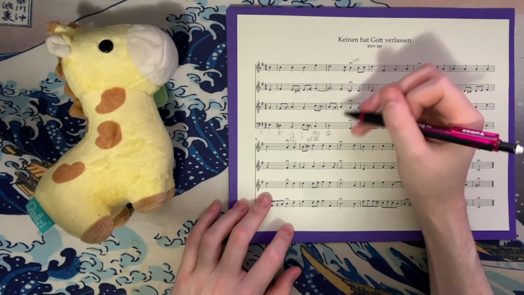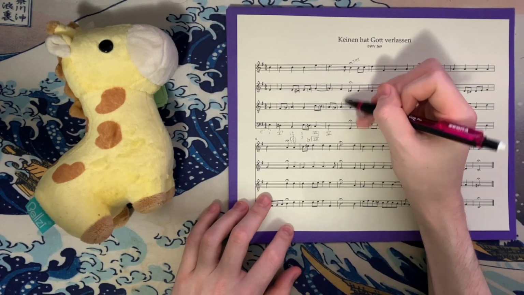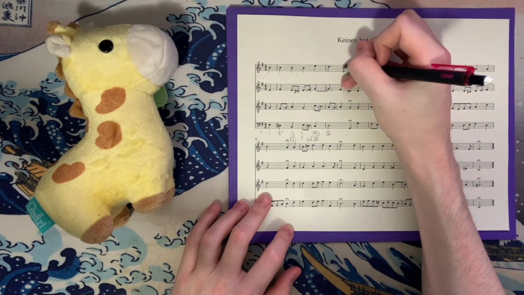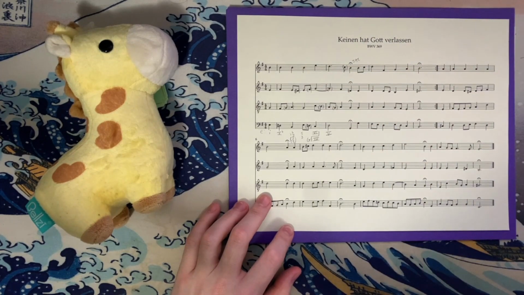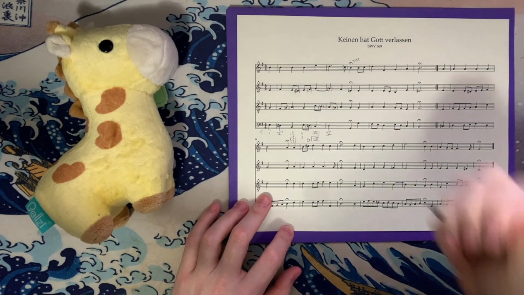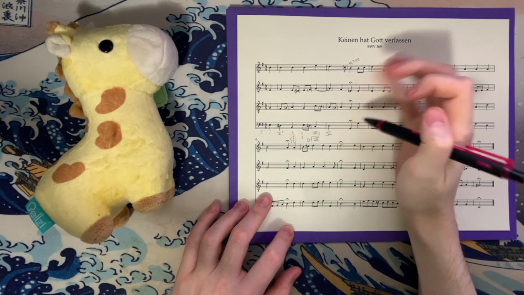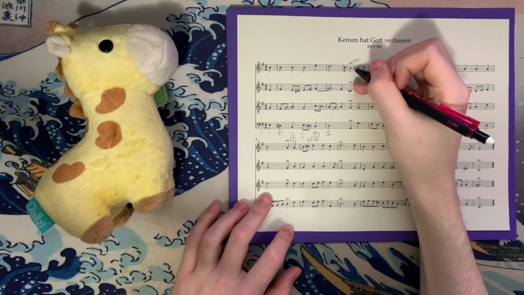Then we see the resolution to the 5 chord D, A, F sharp, and D with this delayed passing 7th here in the melody, and then we cadence on G major like we would expect. G, G, D, and B.